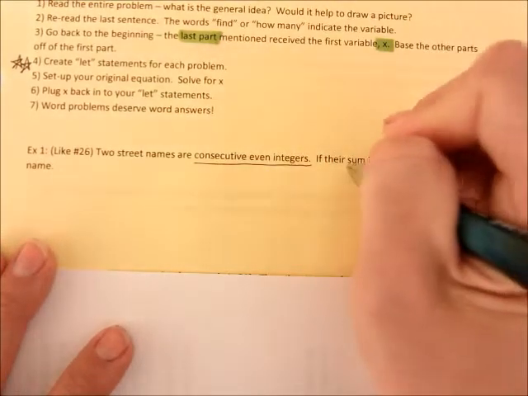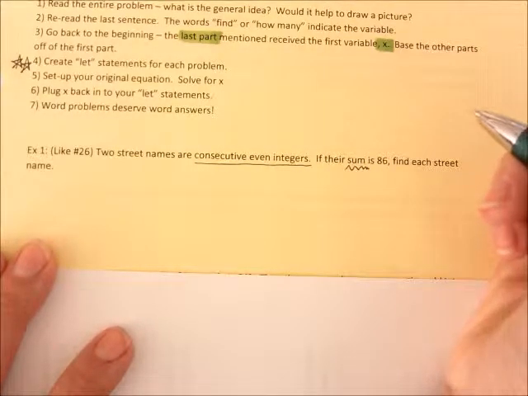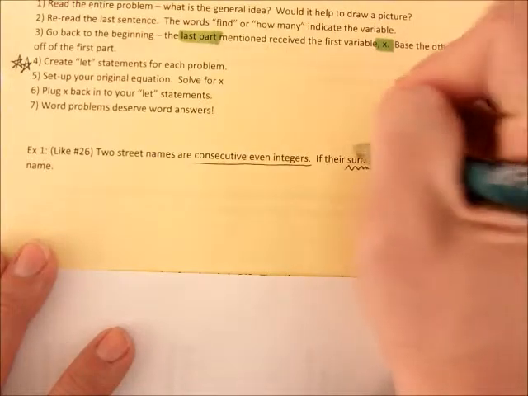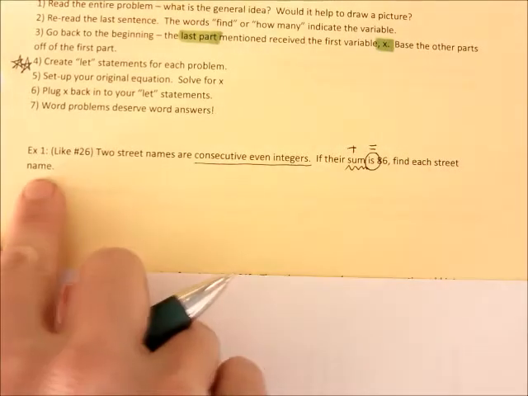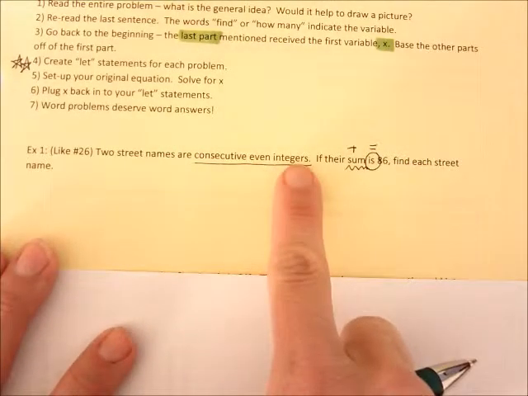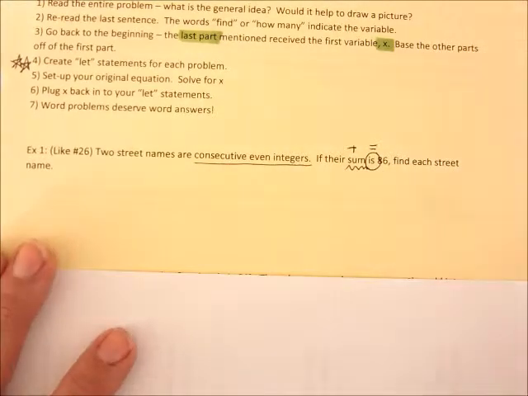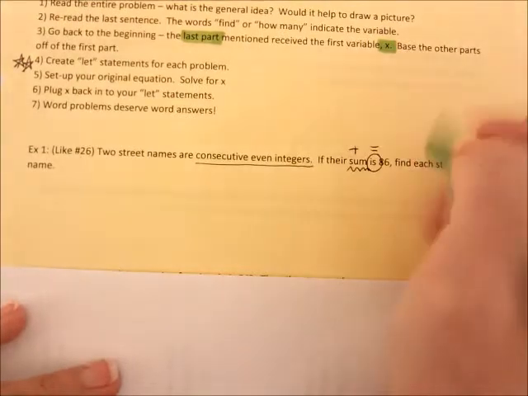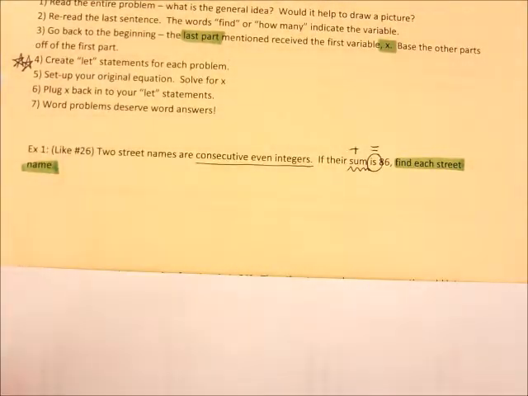If there's sum, I see sum. What is sum? Addition. What is? Equals 86. Find each street name. So I know we're talking about consecutive even integers. I go back to the last and I see find each street name. Let's go ahead and highlight that. Find each street name. That's what we're trying to do.